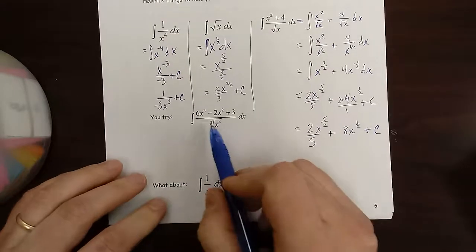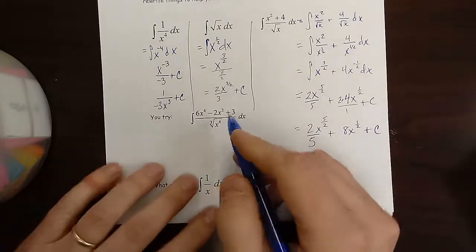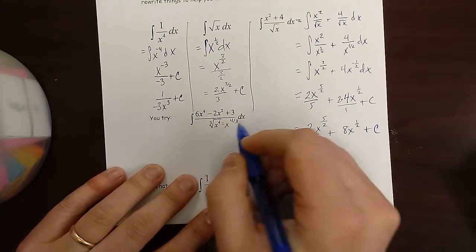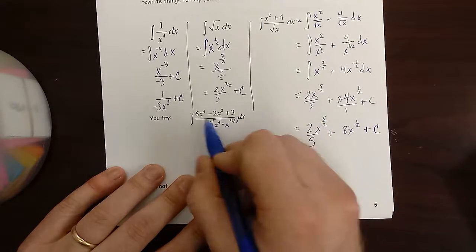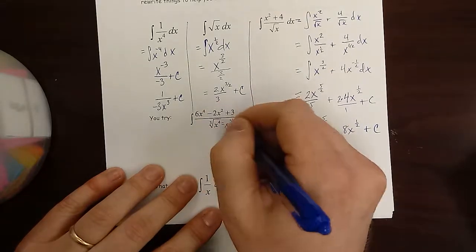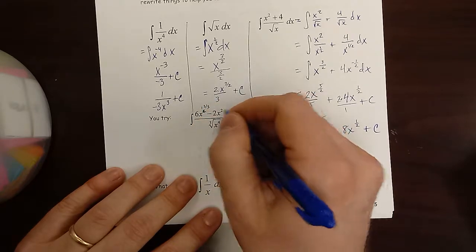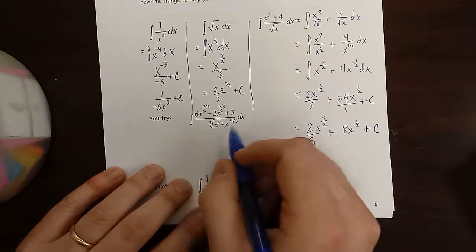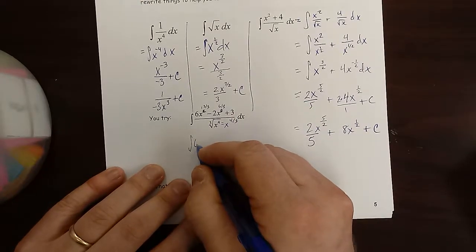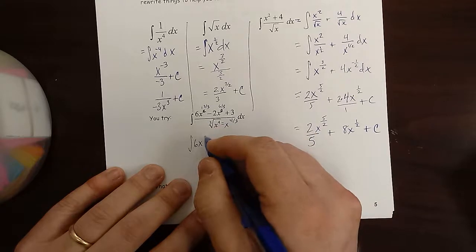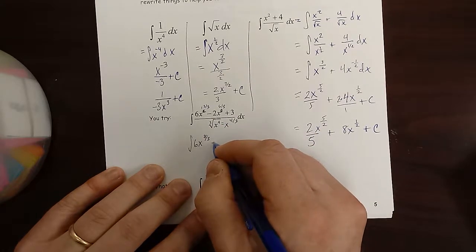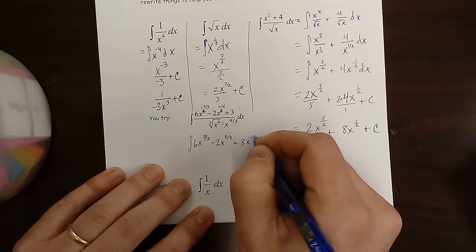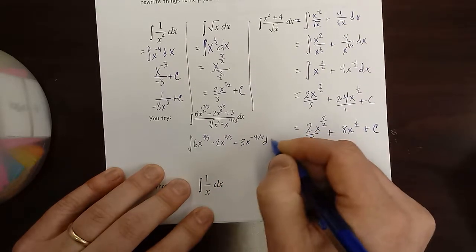So now we can get really messy things. But remember that this cube root of x to the 4th is really just x to the 4/3. So I'm just going to be subtracting each of these by 4/3 individually. Well, this is 12/3, this is 6/3, and this is 0/3. So I can rewrite this as the integral of 6x to the 8/3 minus 2x to the 2/3 plus 3x to the negative 4/3 dx.